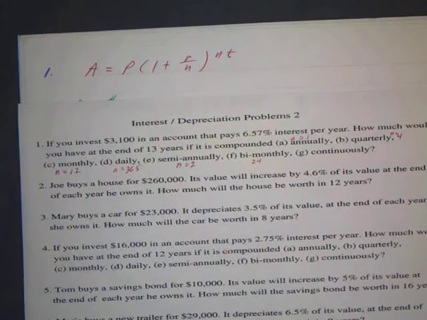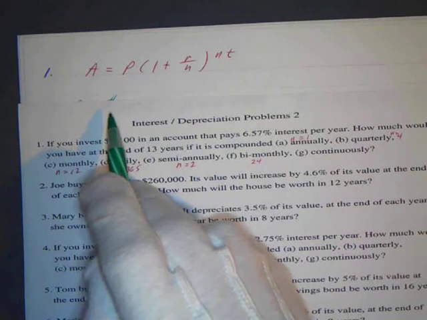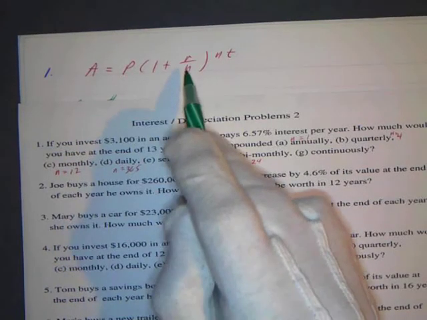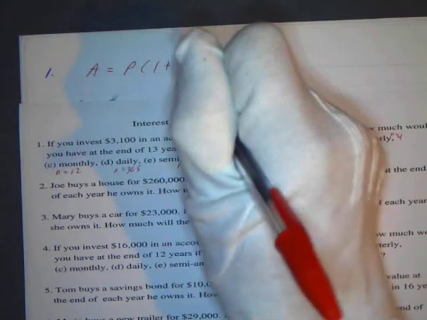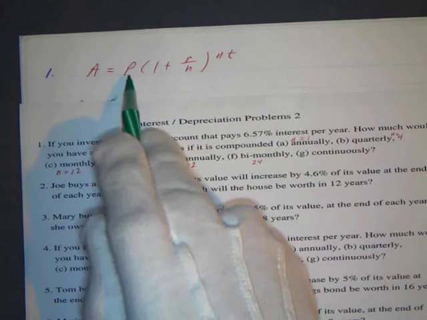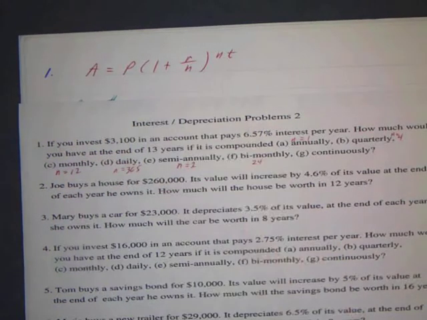This is our basic formula, and we can use this for all situations. If we're doing depreciation, n is usually 1, because we usually just depreciate at the end of each year. So that works for regular yearly depreciation. N would be 1, and this would be negative. So for depreciation, this would be P equals 1 minus R to the T, because N is 1 in depreciation problems.